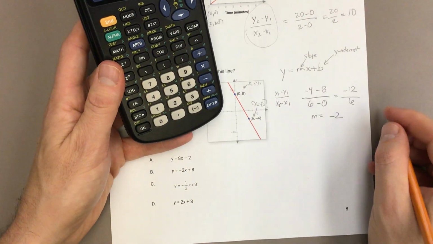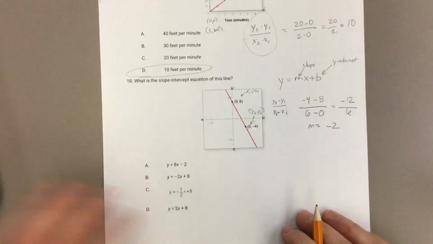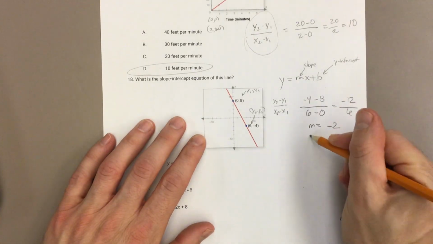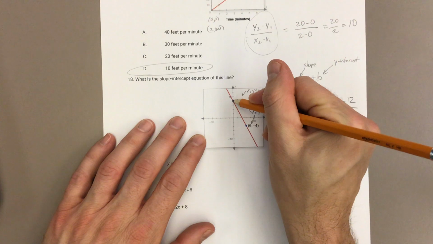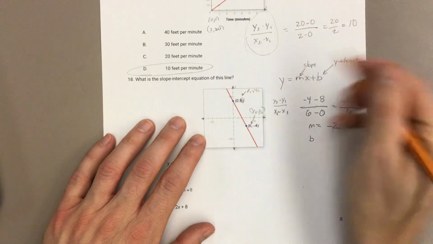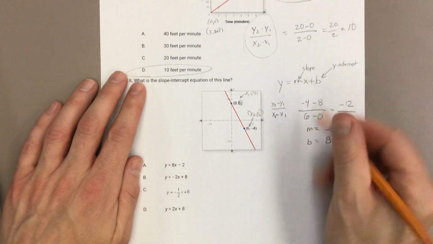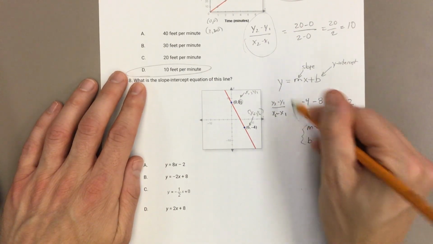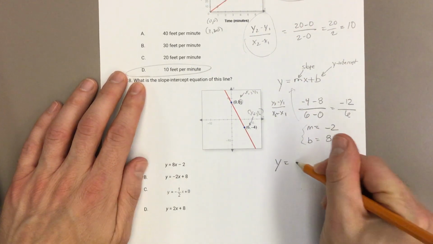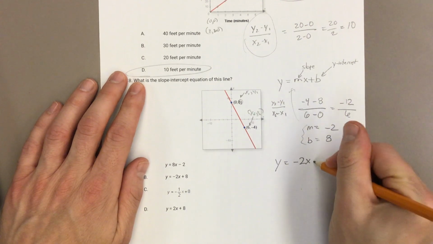And right here on the graph, it shows you the intercept is where it crosses the y-axis. That's at the point where y equals 8. So the y-intercept is 8, okay? So if we put these into this form, we get y equals negative 2x plus 8. That's it.